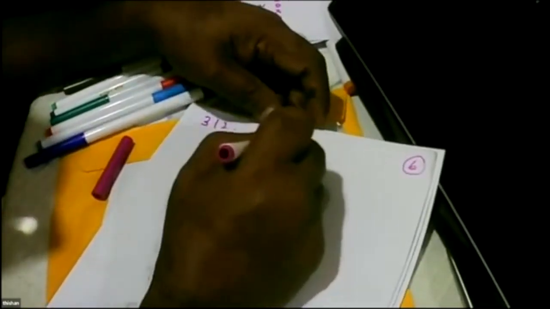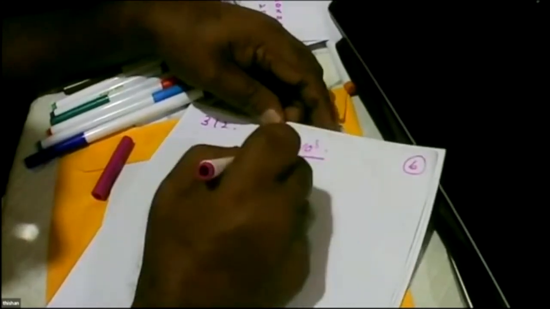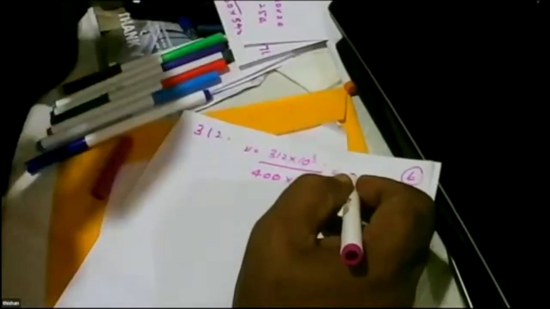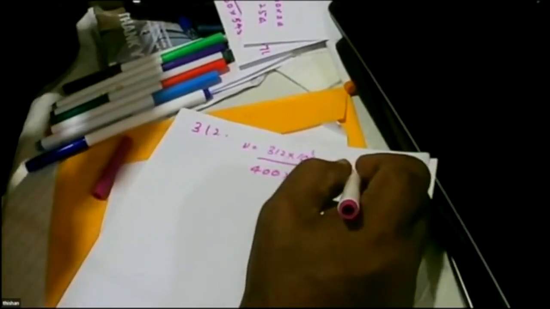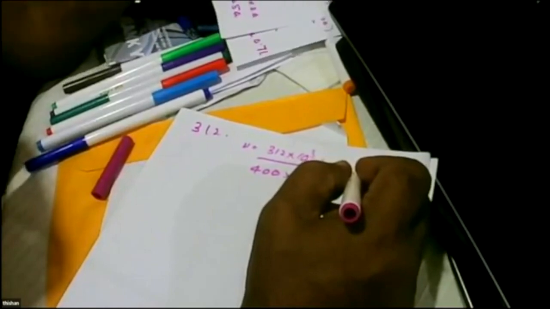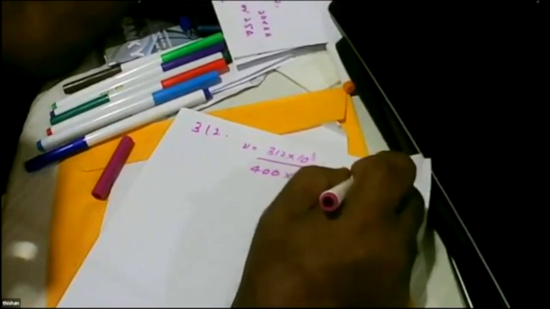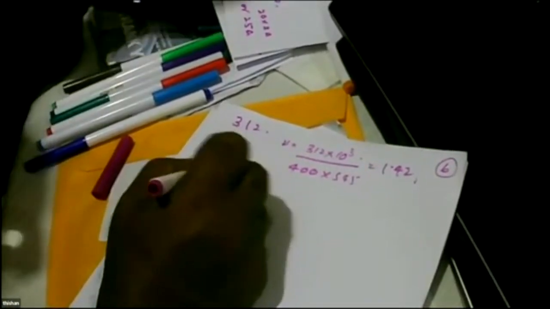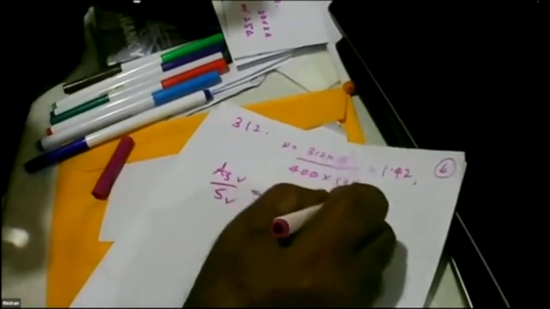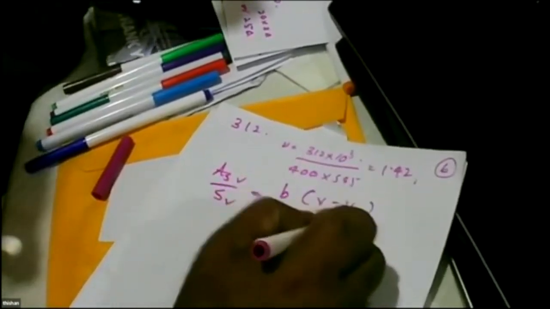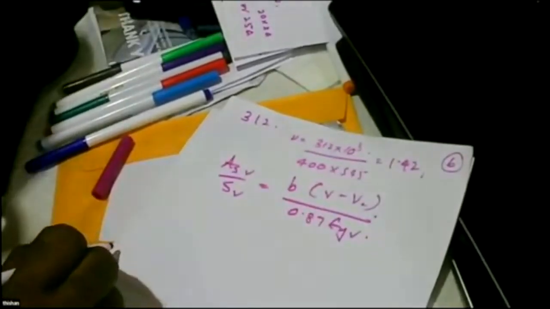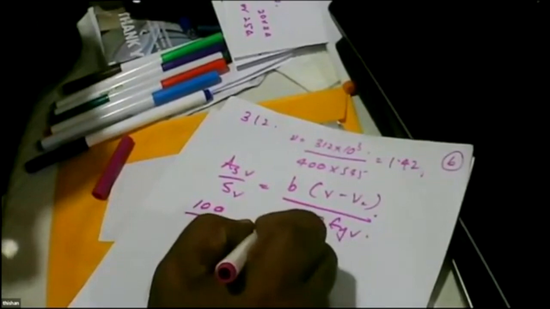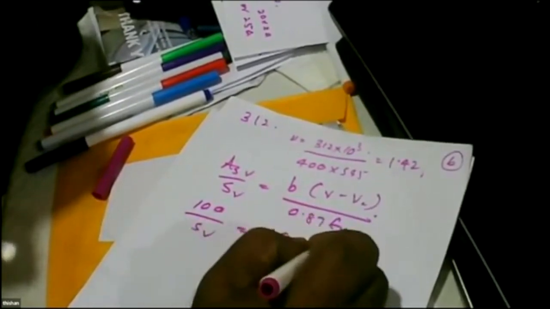Now what is V? 312 into 10 to the power 3 divided by breadth 400 divided by depth 545, and the answer will be 1.42. Is that right, Bandhuga? Yes, sir, 1.4. Now we have to substitute in the first equation, ASV over SV is equal to B (V minus VC) over 0.87 FYV. And now ASV is 100, breadth 400, V minus VC.